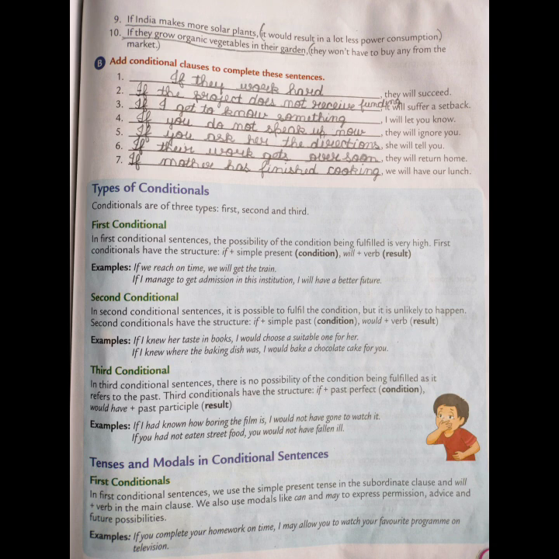Why have we used would? Because it is very unlikely to happen, because I do not know her taste in books, right? Second example is, if I knew where the baking dish was, I would bake a chocolate cake for you.